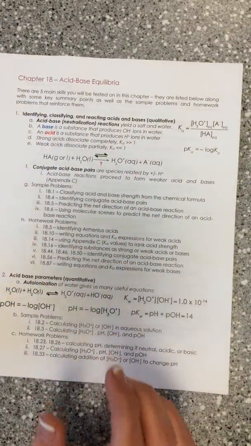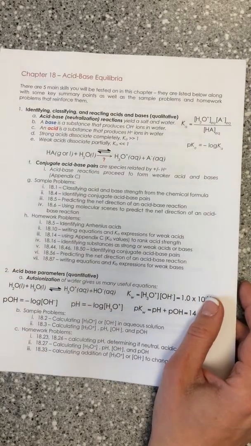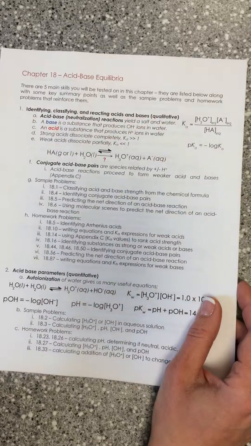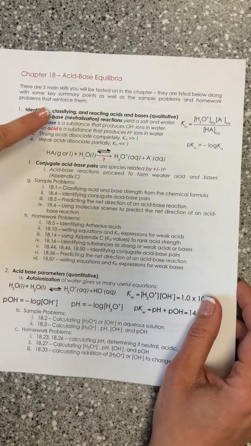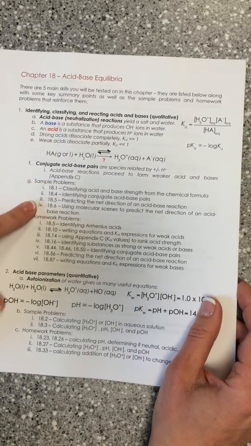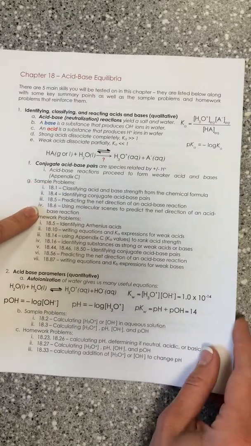So just looking at the 5 things that are important from chapter 18 before we start going through our sample problems. The first is qualitative aspects of acid-base equilibria, which are identifying, classifying, and reacting acids and bases. So we'll have 4 sample problems that we'll work through that deal with that. Sample problems 1, 4, 5, and 6.